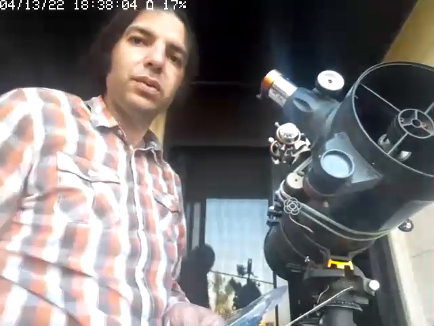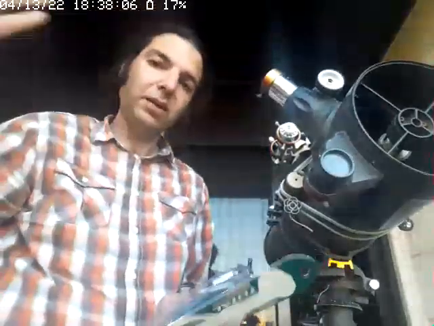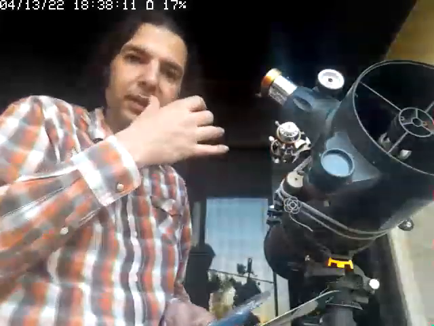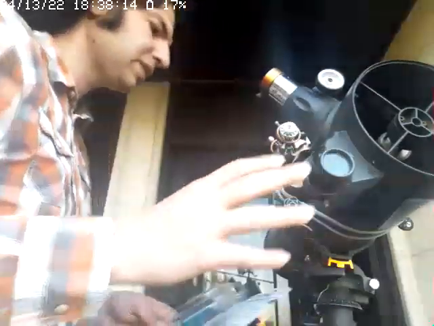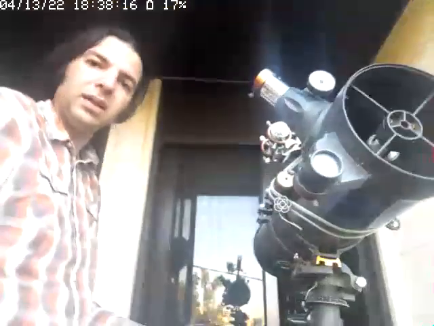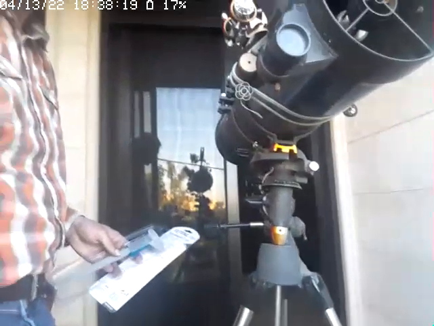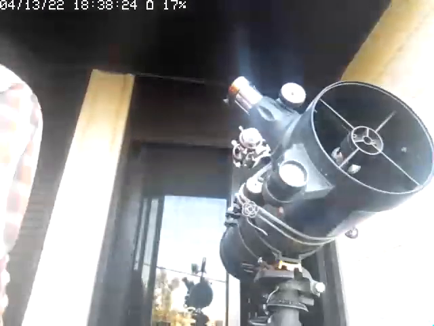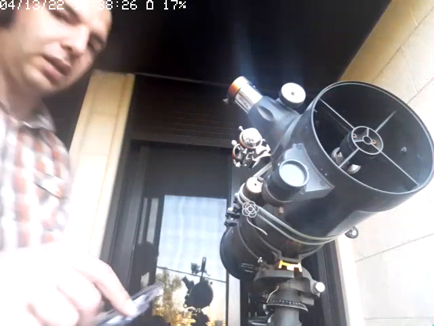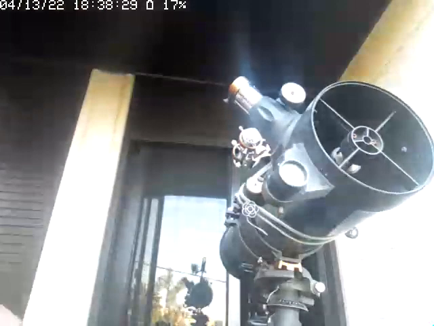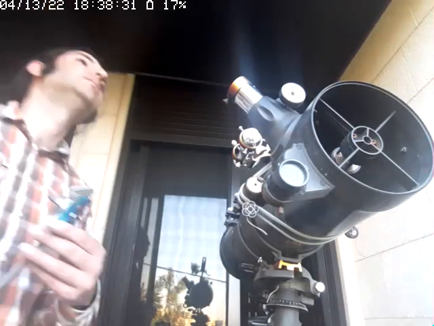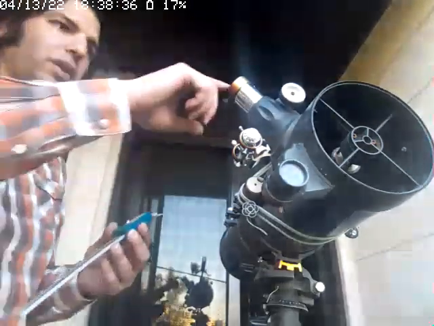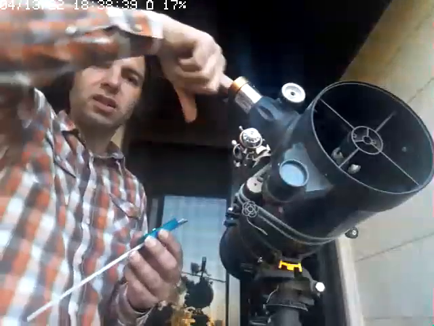So we're going to see how the eyepieces will work on this telescope. This telescope is a Celestron Master 130 EQ. This is an equatorial mounted telescope. Very popular, most amateur hobbyists use it. So first I'm going to show the barrel size here, how much the insert is.